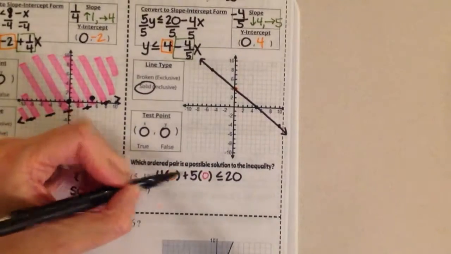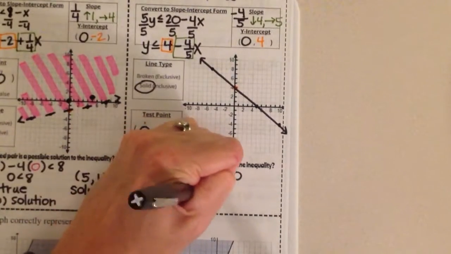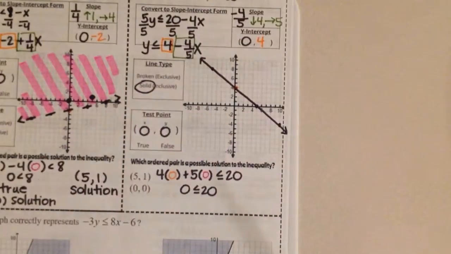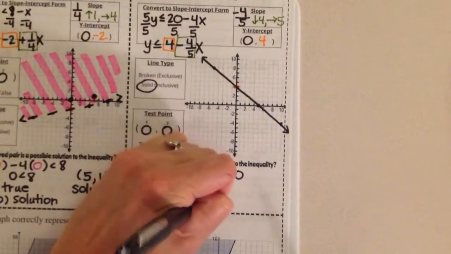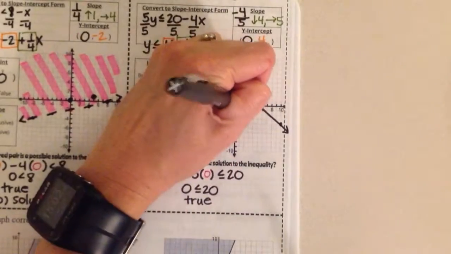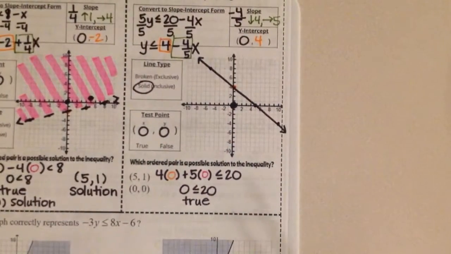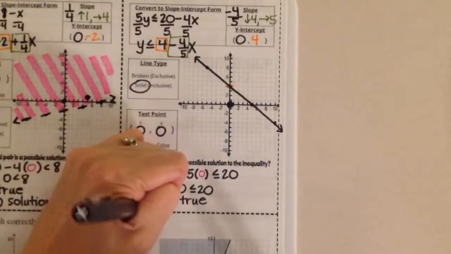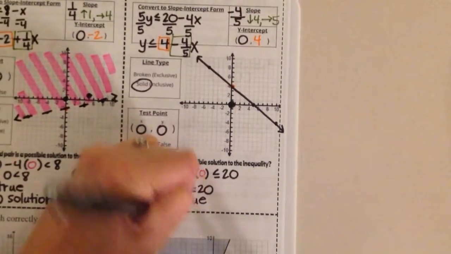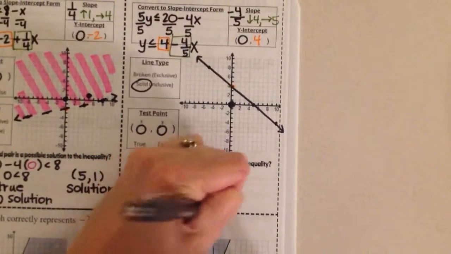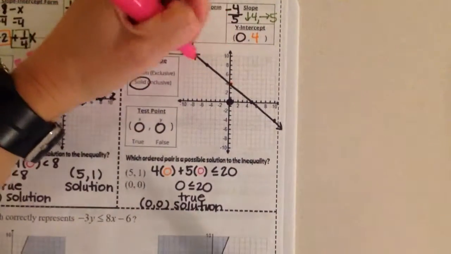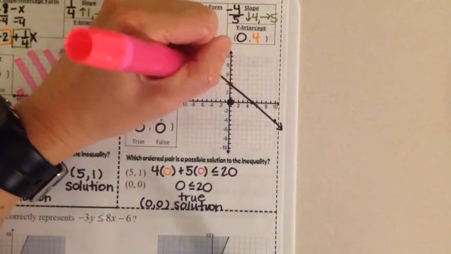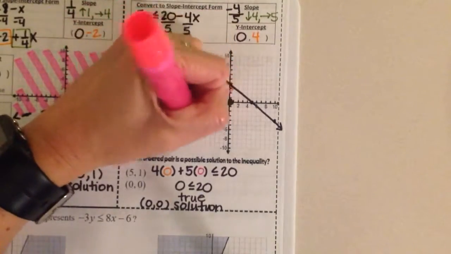So 0 plus 0 is going to be 0. Is 0 less than or equal to 20? True or false? That would be true, which tells me that where I plotted my test point, that side of the boundary line is going to be the shaded area because it's a solution point. So I know to shade on the side of the boundary line where my solution point is.